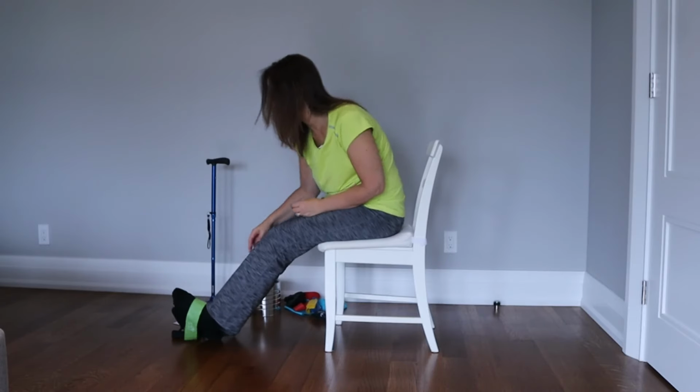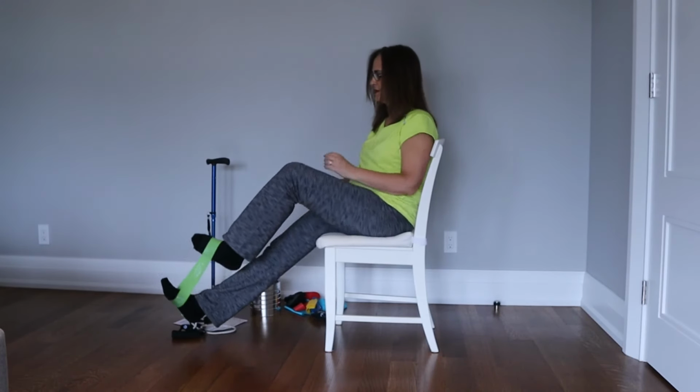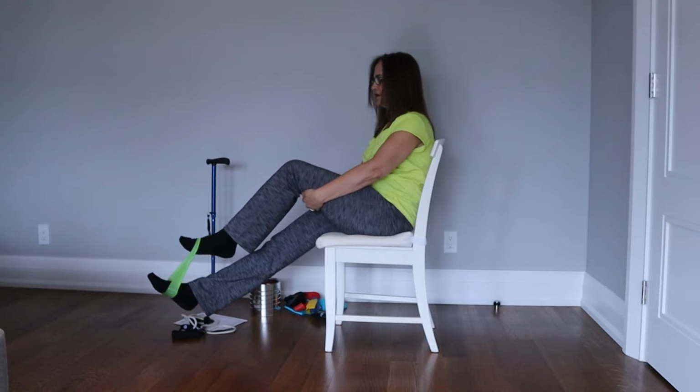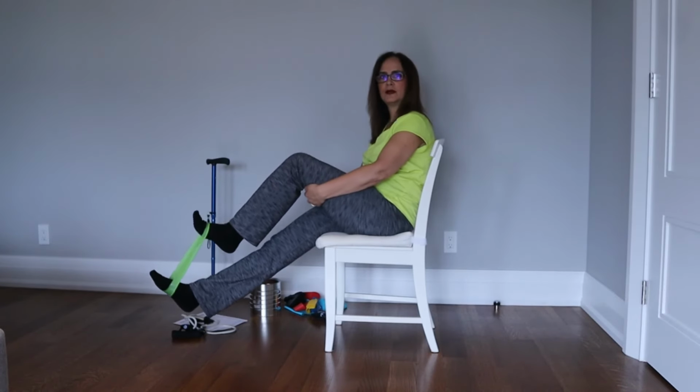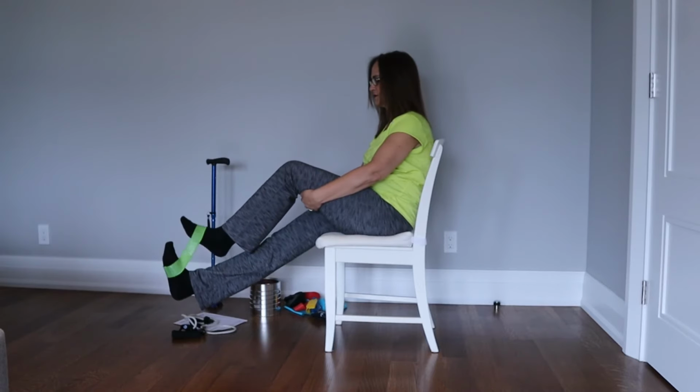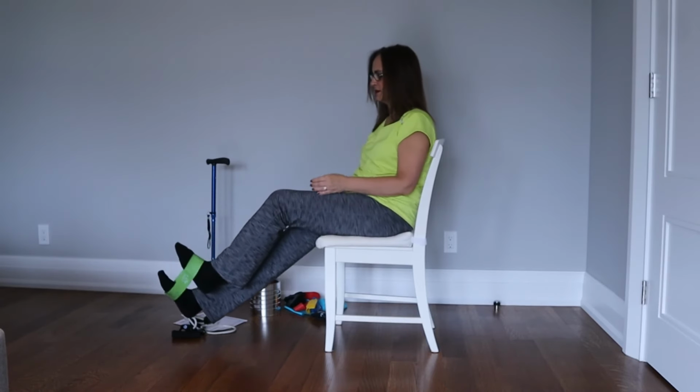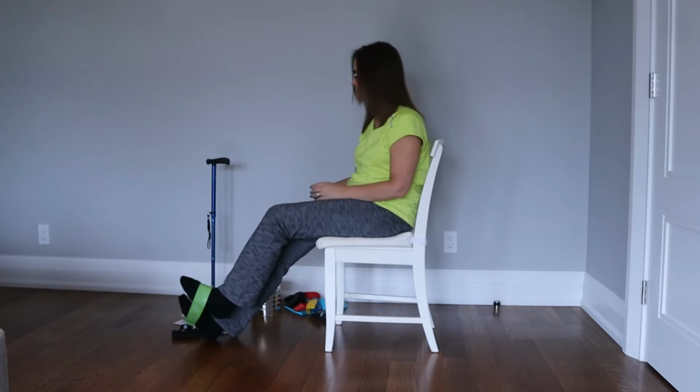So the foot that is good can become your resistance for you. So you hold it here and now you're going to do the resistance. You're going to try to move your foot up against the other one. So you see here, you can use the other foot, or you can even use your cane. For example, you can put this here on your cane, and here, this might work better. So here, and then you are moving against resistance.